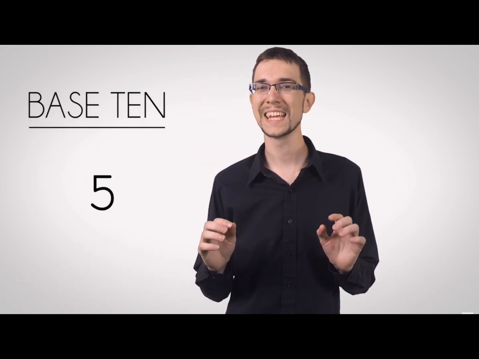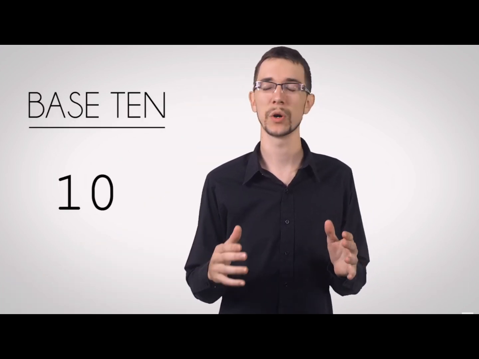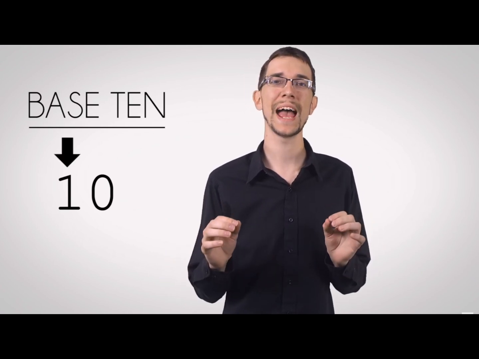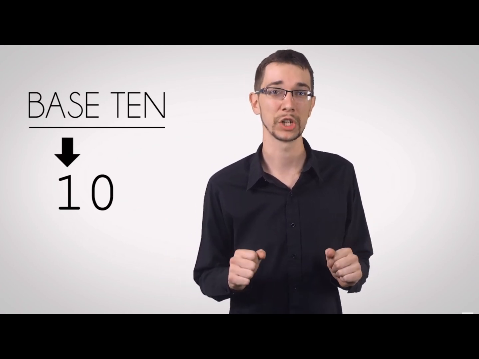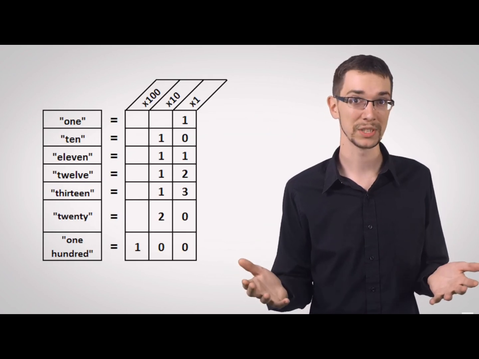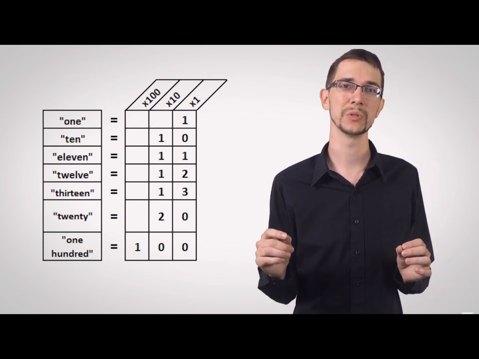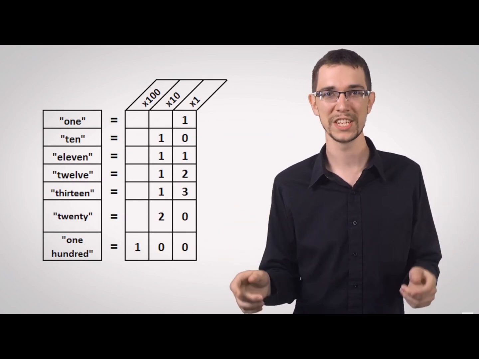So, in the base 10 system, as soon as we get to 10, or an exponent of 10, we need to add another digit to the left of our current digit. Because there are 10 symbols, each new digit has to have a value 10 times greater than the digit to its right. So that's using 10 symbols.